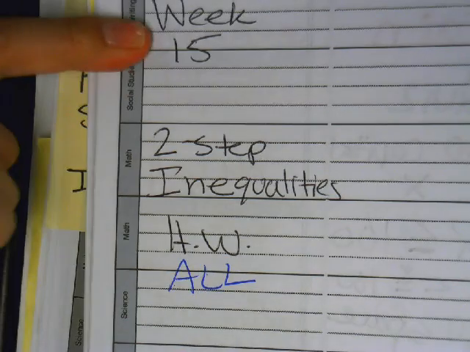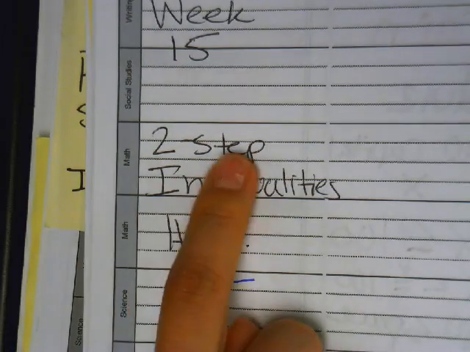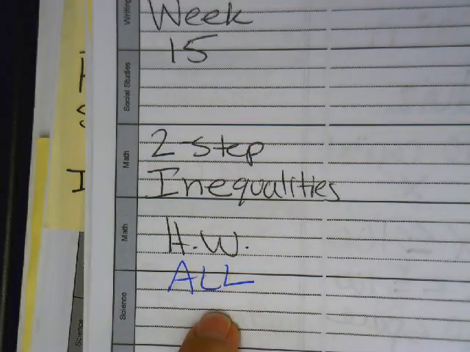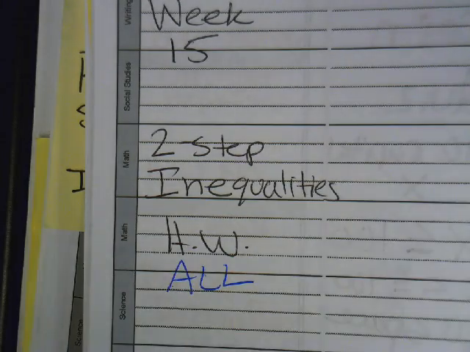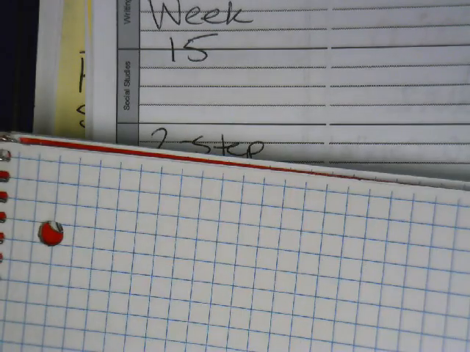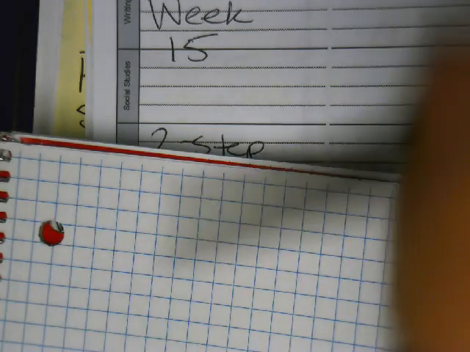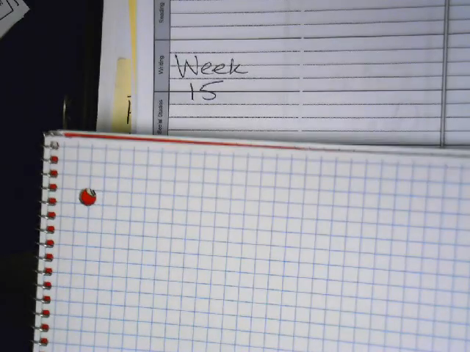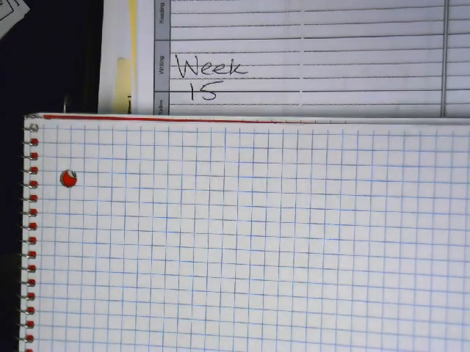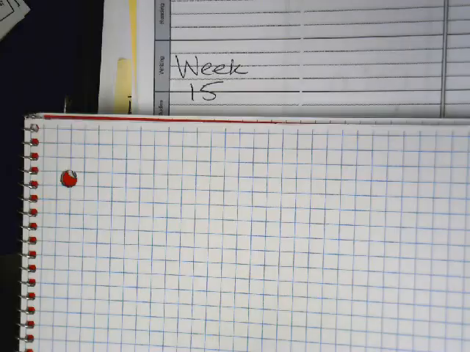Week 15, two-step inequalities. Your homework is going to be all... I haven't given you all in a long time, Hannah, Daniel, so today will be all of your homework. I get to teach you some really important stuff today. It's not terribly difficult, but I could totally notice the students who were paying attention, following along, did really well. And the kids who looked away had a harder time. But the math is not hard. So really stay with me.